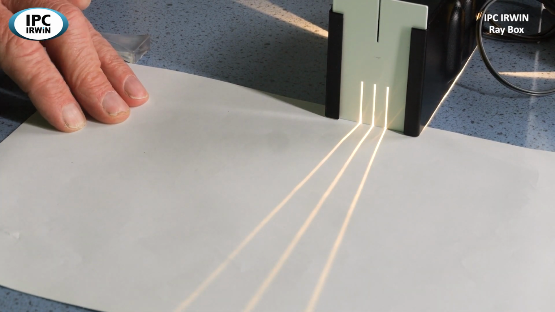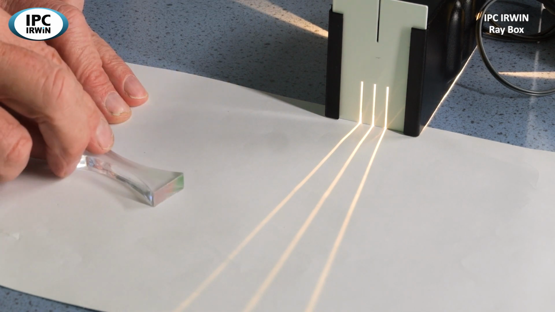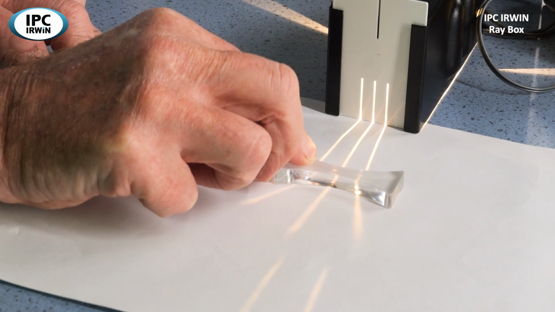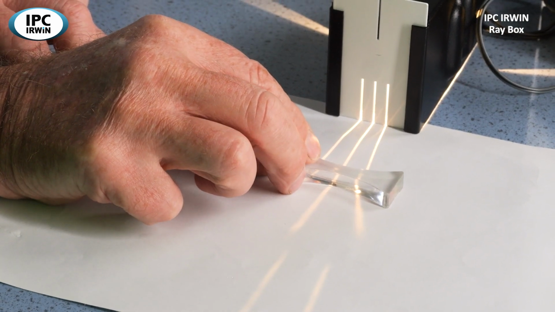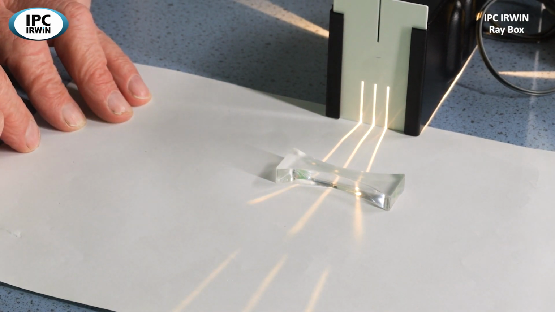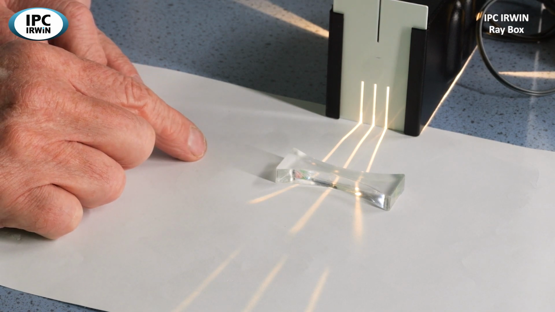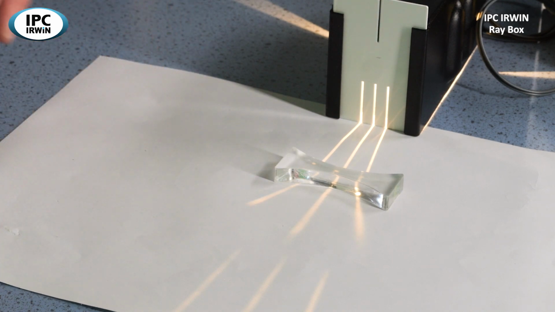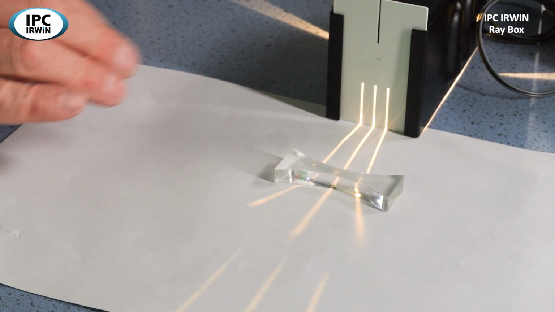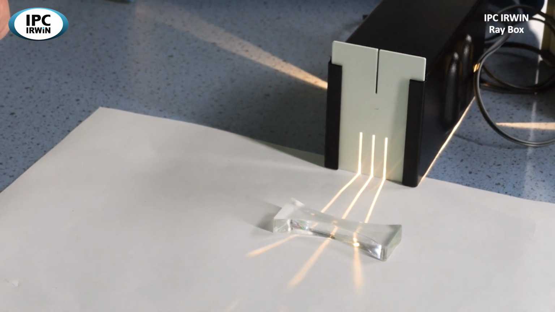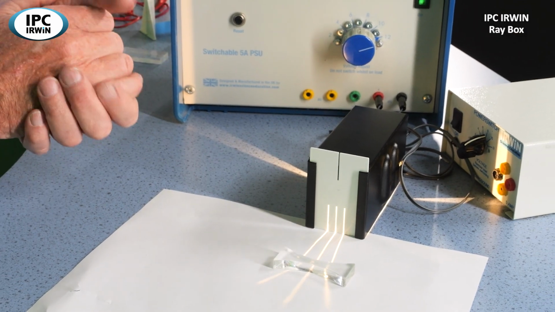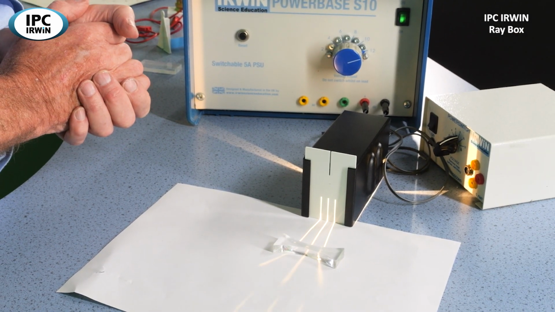The last one I'm going to show you is the concave lens, where the rays enter it, they refract, but instead of converging with the concave lens, the rays diverge. So all this is done using a power supply, IOP Raybox, slits, and a set of accessories, and that should cover all your optics that we normally encounter on a physics course.